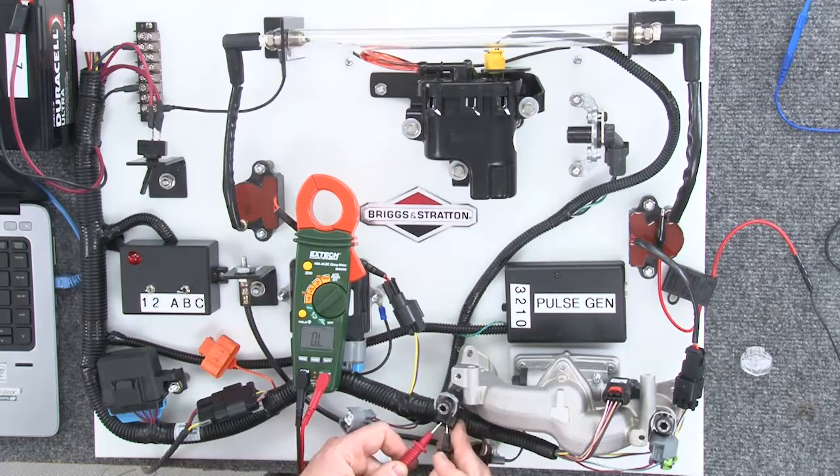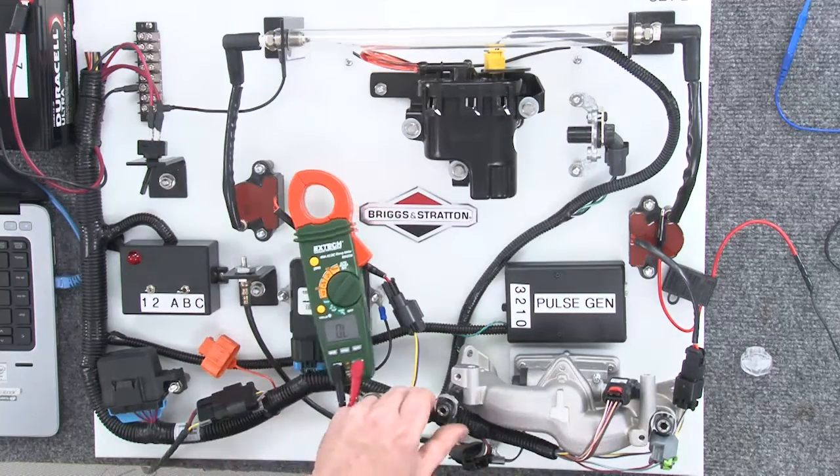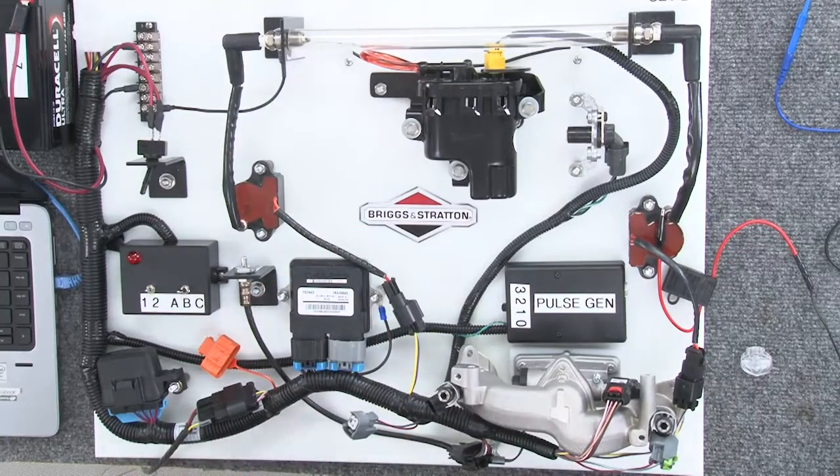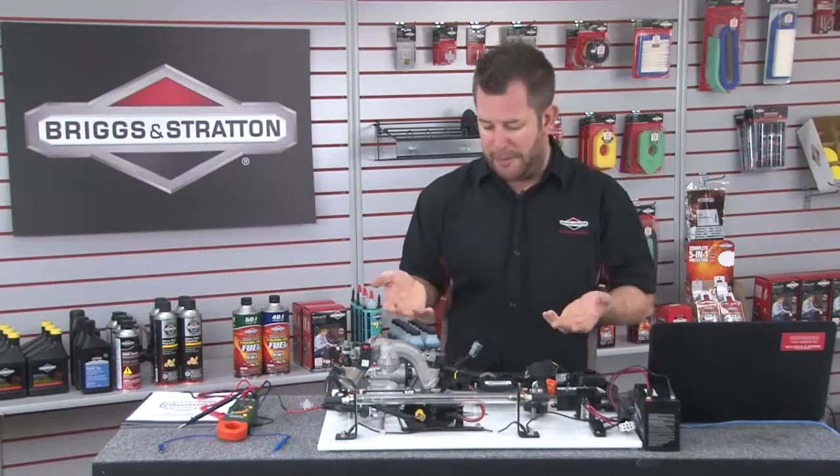It's a tricky one here because the pins are pretty narrow. Let it count up here. These electronic meters take a moment to register. You've got to give them a second. So I'm at about 12.5 ohms. All right, that's completely within spec. So that would tell us our injector is providing enough resistance that we are happy with that.